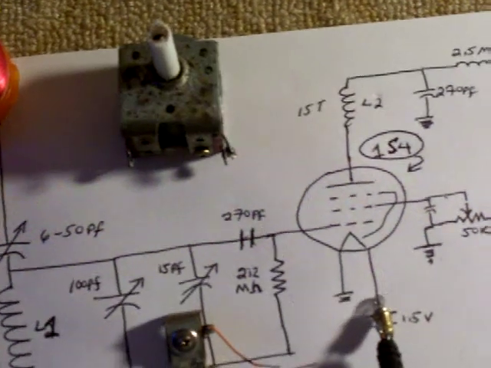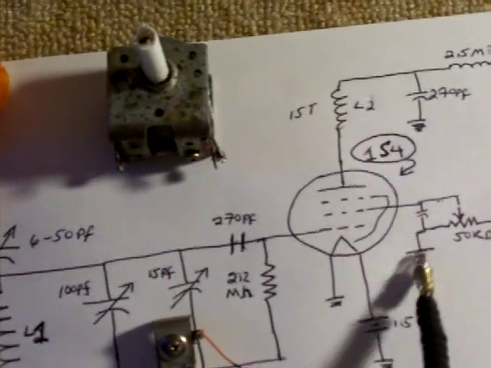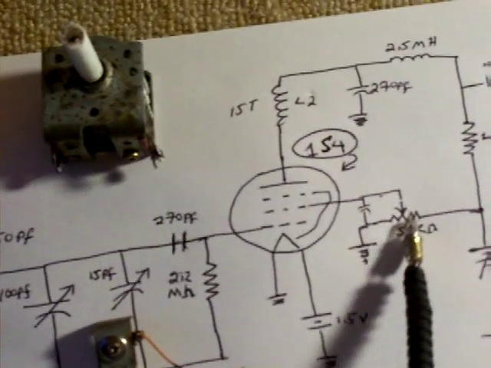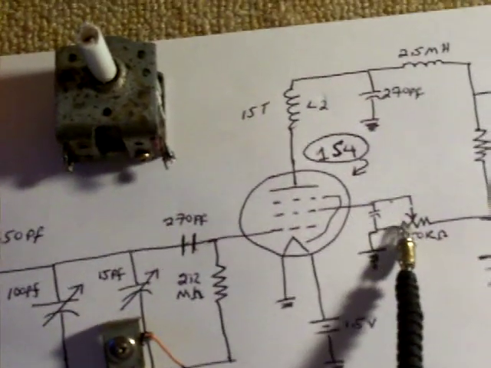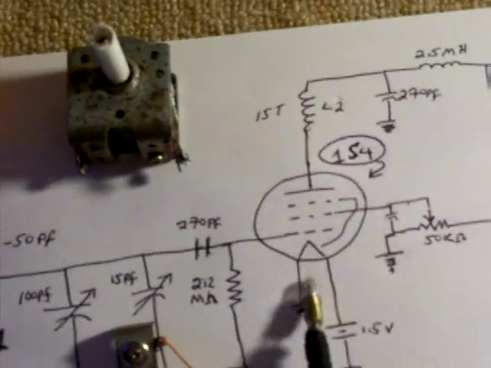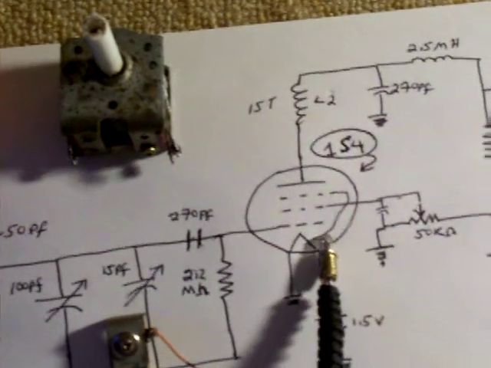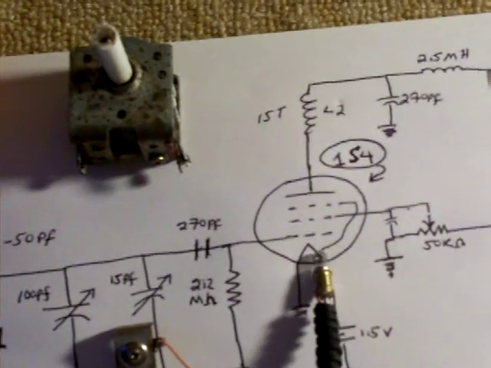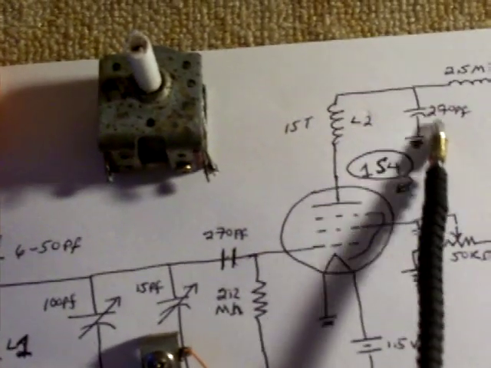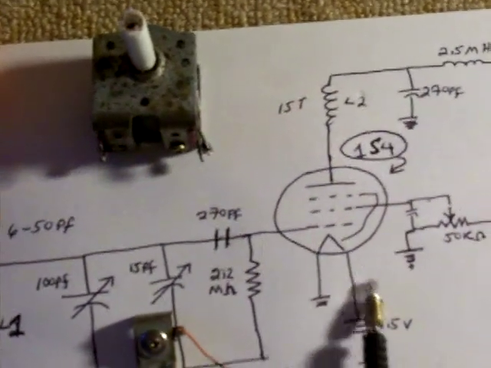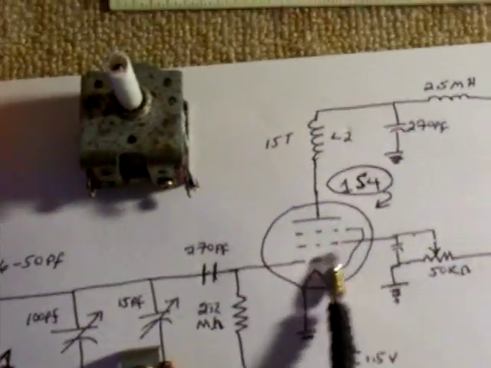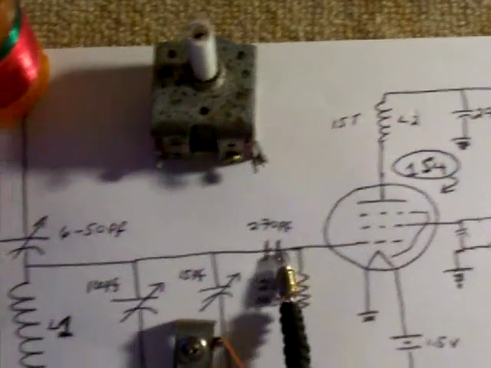What we're doing is we're varying that part here, the screen grid, and that makes it more positive, so electrons coming up from the heater are attracted and more flow across. If it's more positive, then there's less current to the meter. And a small input here on the grid will cause a great current change.